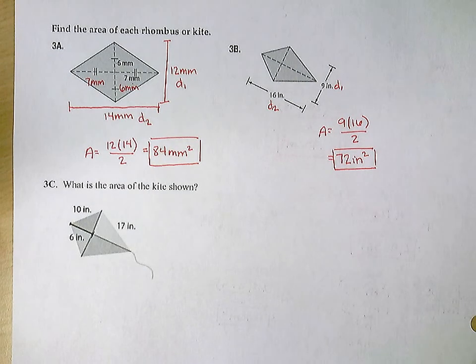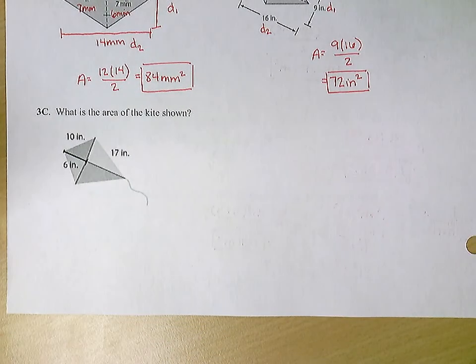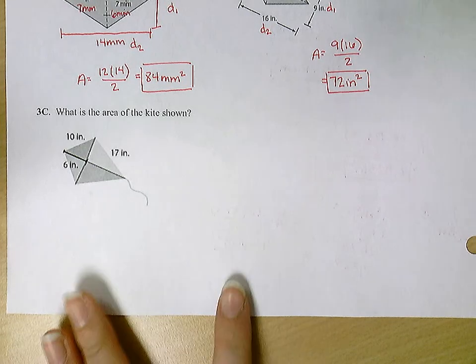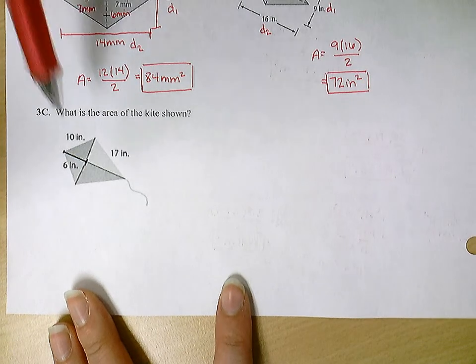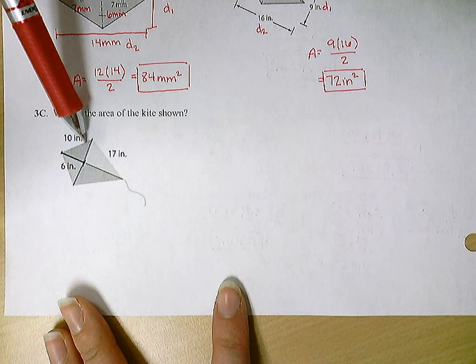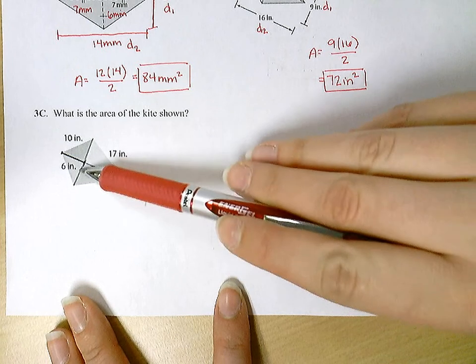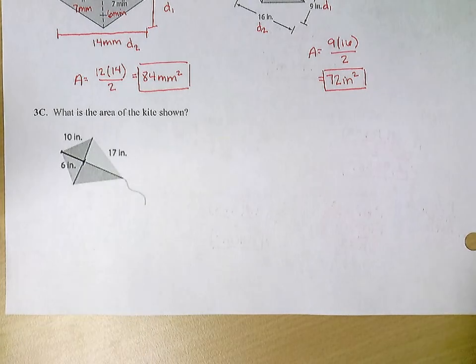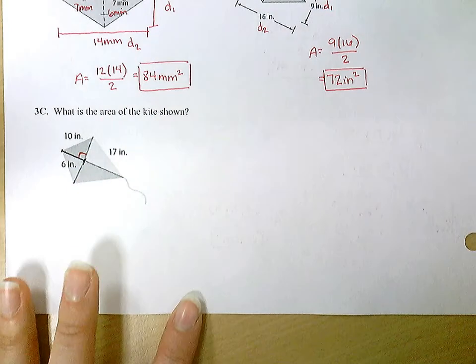Okay, questions before we do the last one? All right, so 3C, we want to find the area of the kite shown. Now, in this picture, this bolded line right here is the piece that's 6 inches. This piece over here is 10 inches, and this one is 17 inches. And remember, we need to find each piece of the diagonals. However, since this is a kite, your diagonals are perpendicular, so they form 90-degree angles.